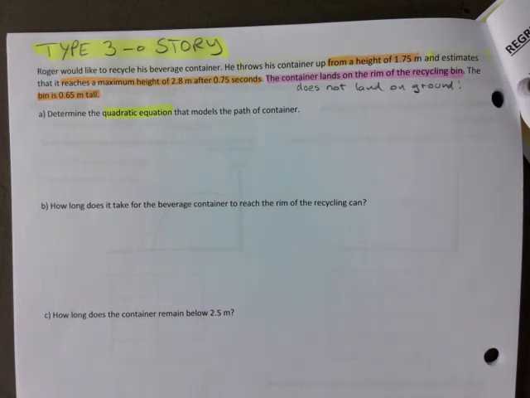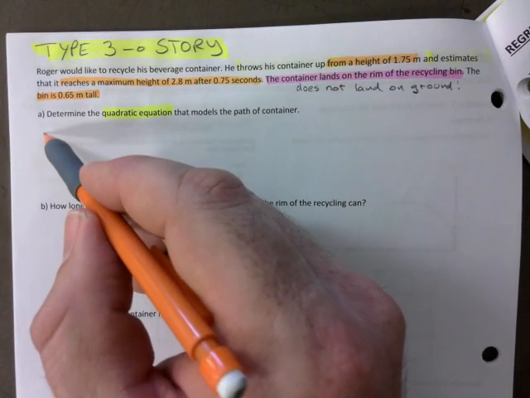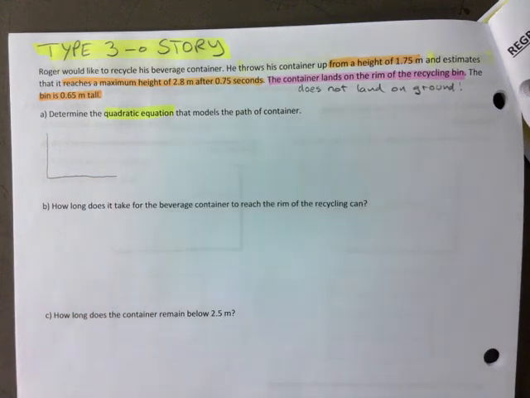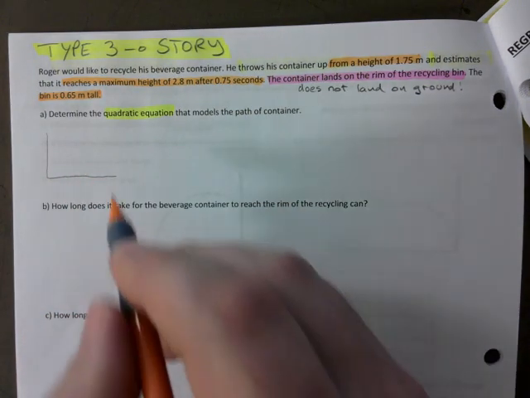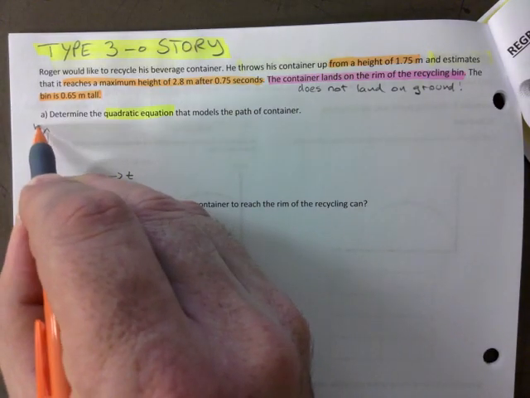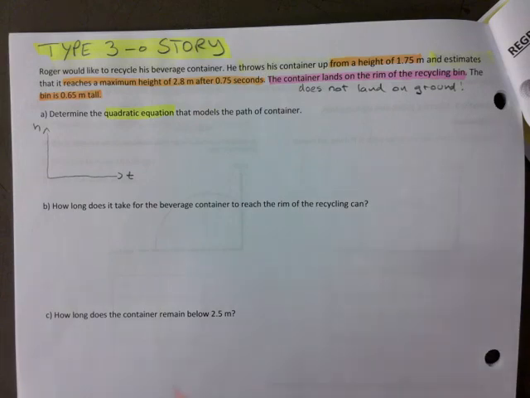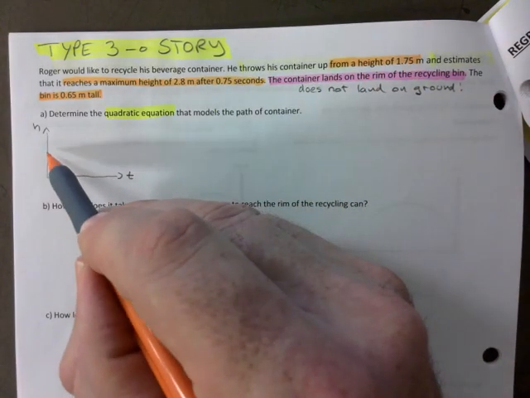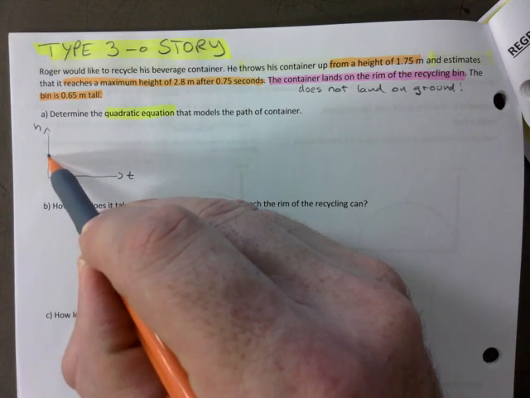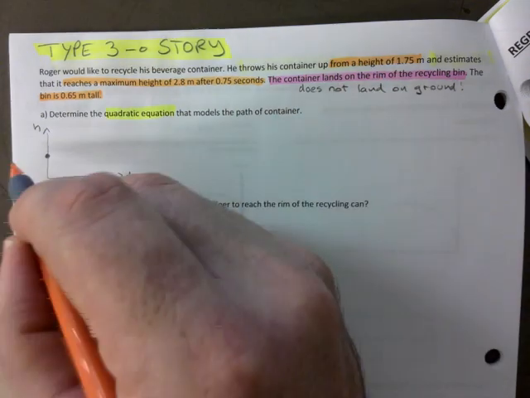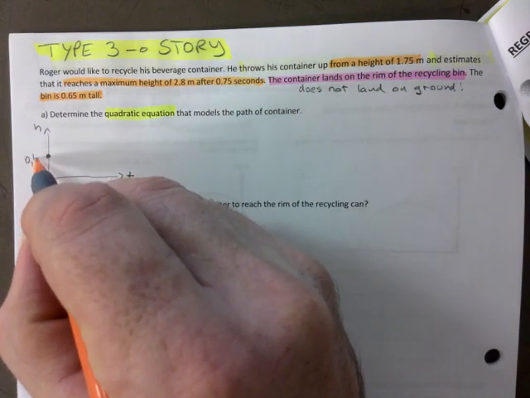I would strongly suggest you make a sketch with these ones, with the story. And I do not care if the scale is proper. It's just for you as a reference. So this would be your time, and this is your height here. And let's see what happens. So the container is thrown from a height of 1.75. So somewhere, let's say it's somewhere in there. But we know that this is point number 1. That's point number 1. So we're going to go 0, 1.75.